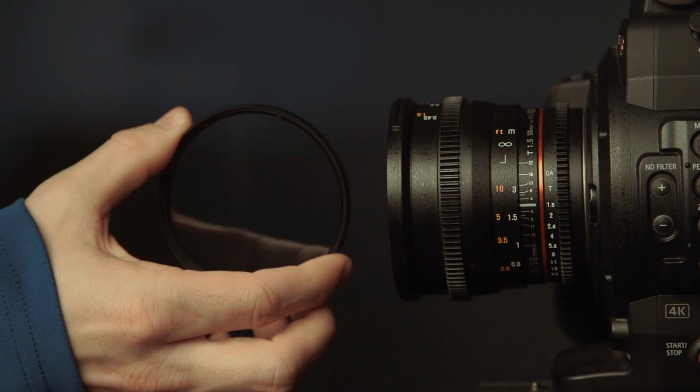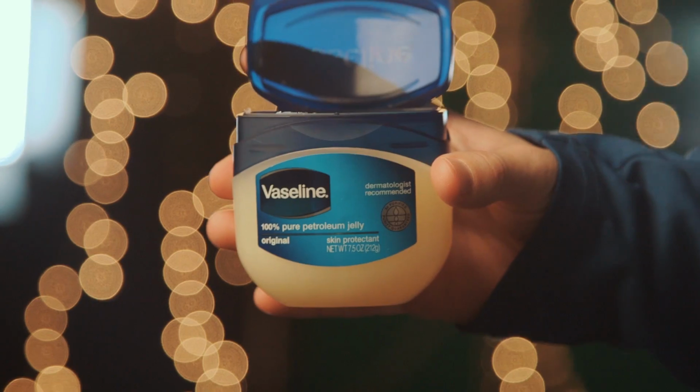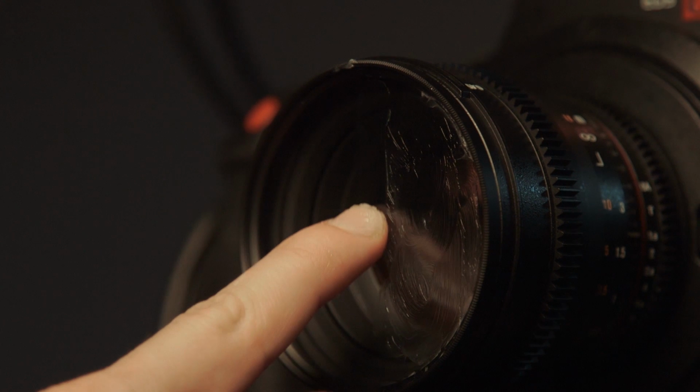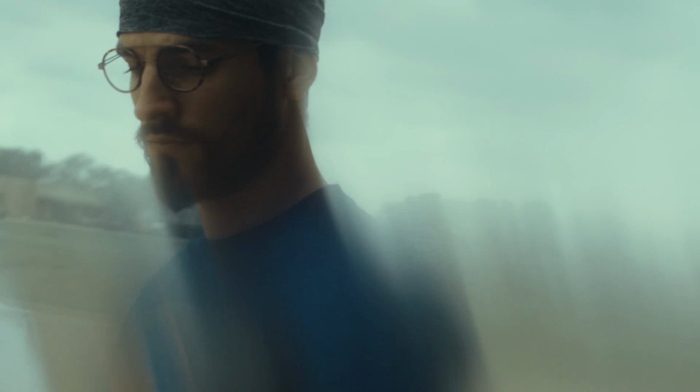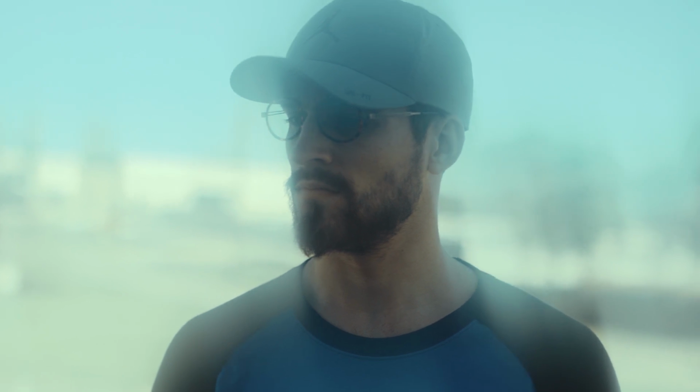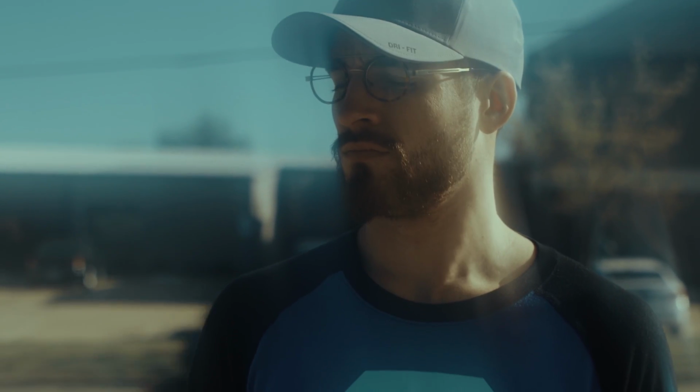Jumping right back in with our third, and that is something that we tested out over a year ago with some clear UV filters. We took these filters and some Vaseline and spread that all over the filters. Once we threw that on the camera, we got all kinds of unique and stylized looks, some reminding me of Minority Report or Dream or other stylized subjective sequences.